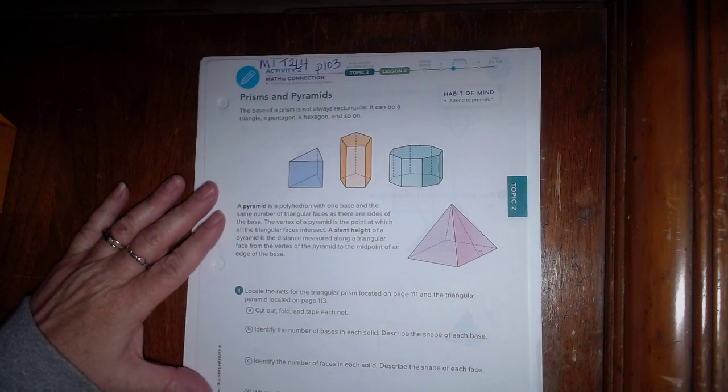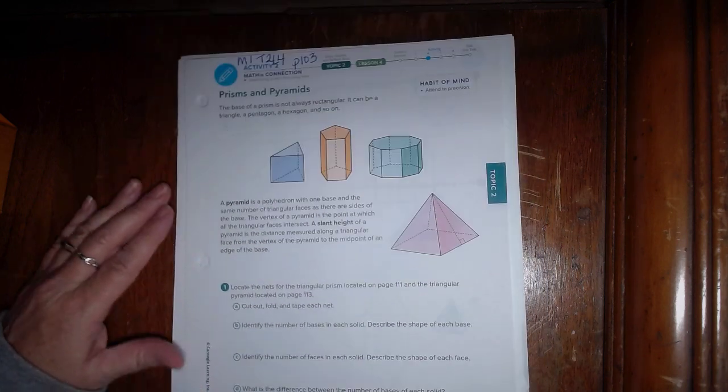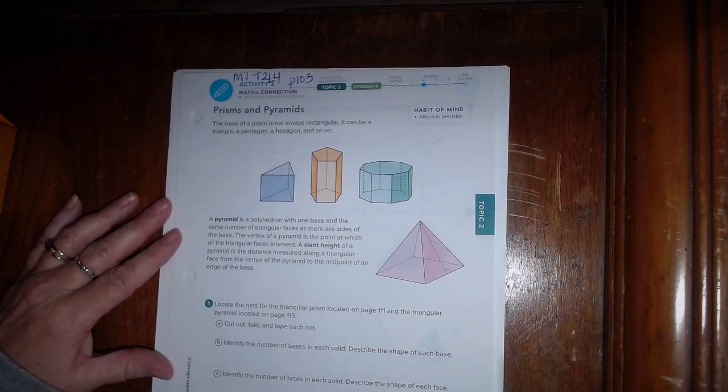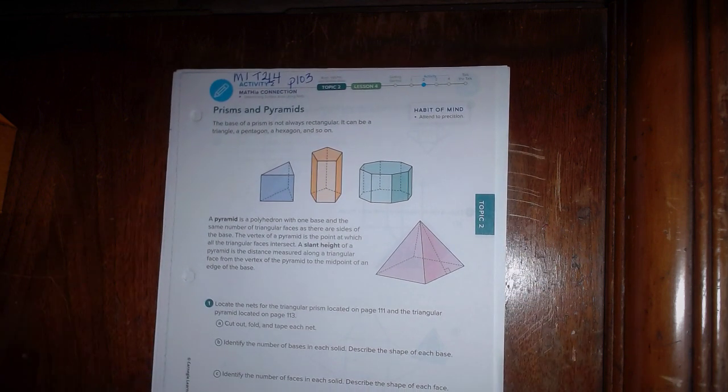This is Activity 2, page 103. Okay, so it's on prisms and pyramids. The base of a prism is not always rectangular. It can be a triangle, a pentagon, a hexagon, and so on.